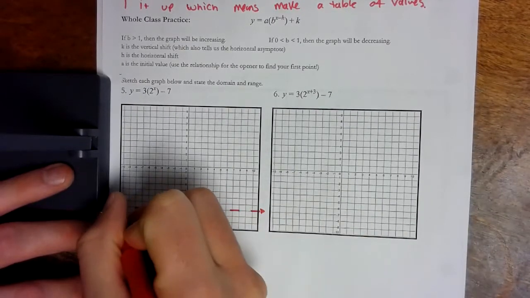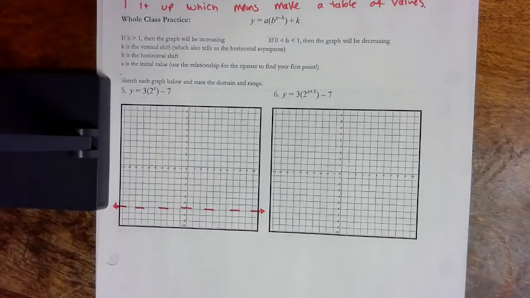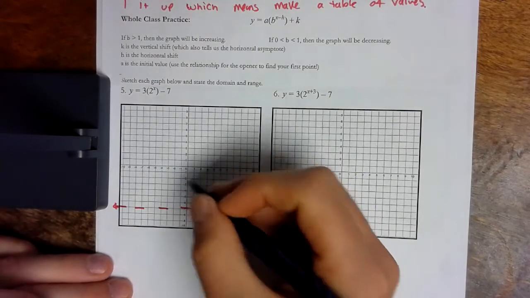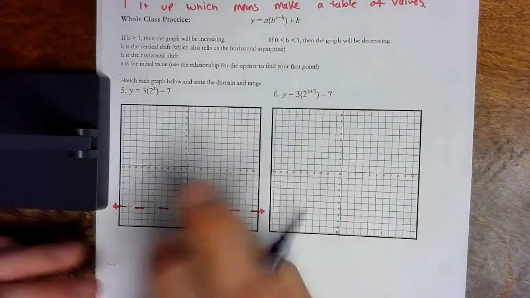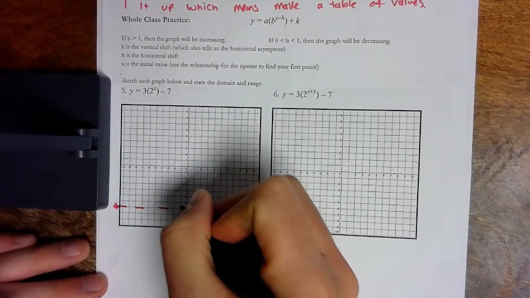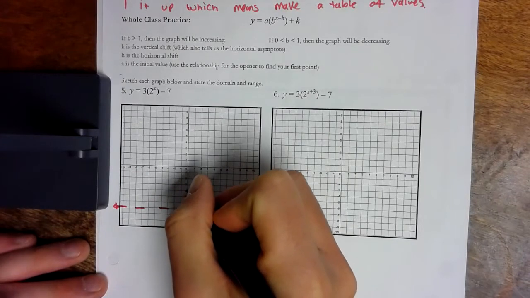The next thing we want to figure out is, where do we want to put that first point? And it depends on that A value. And that's what we were trying to get you to think about in that opener there. So if I look at this equation, the A value is 3, which tells me my first point on the y-axis, which has not shifted, right, if we're thinking about our horizontal shift, is 3 above this floor right here. So up 1, 2, and 3.